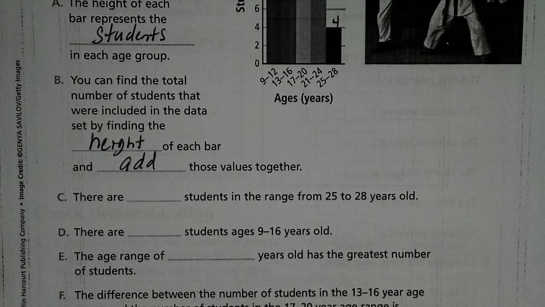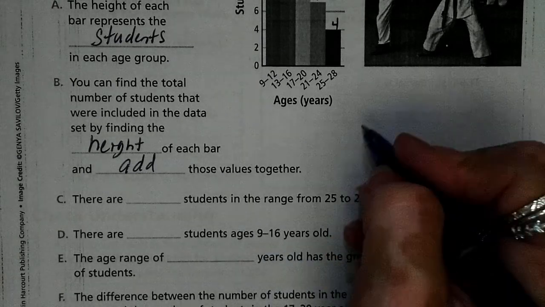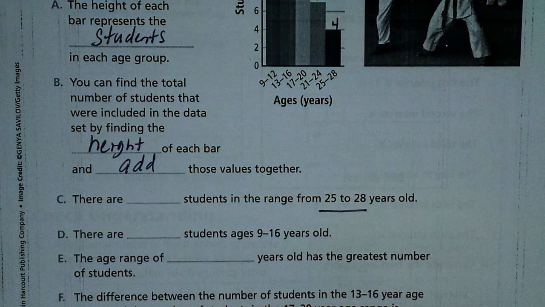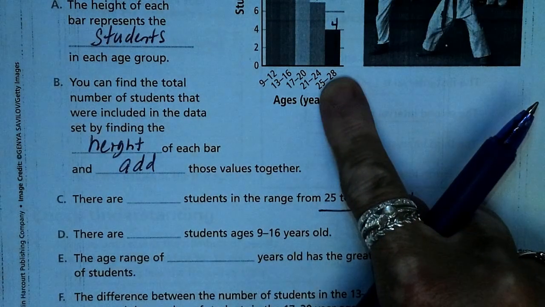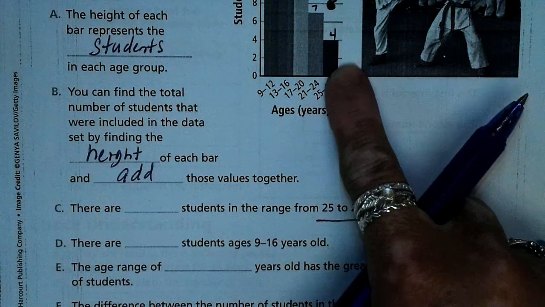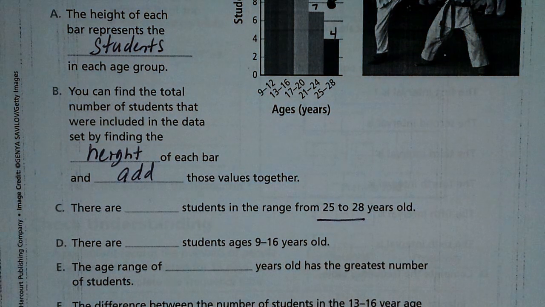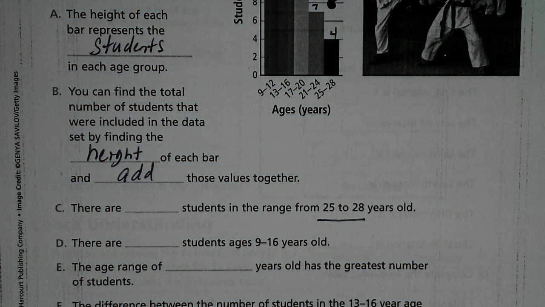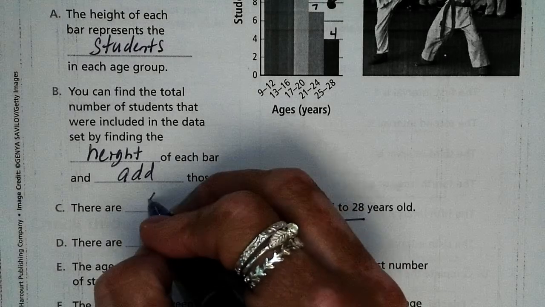All right, so now we're going to look at this data. So we're going to look at between 25 and 28, which is here, and how many students are in that data set. Yep, 4.